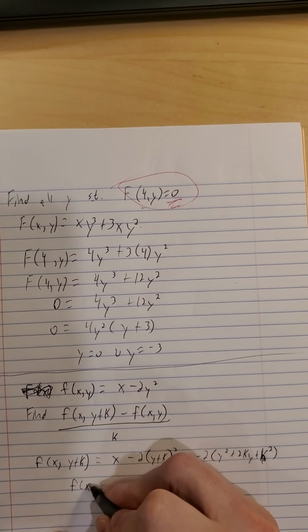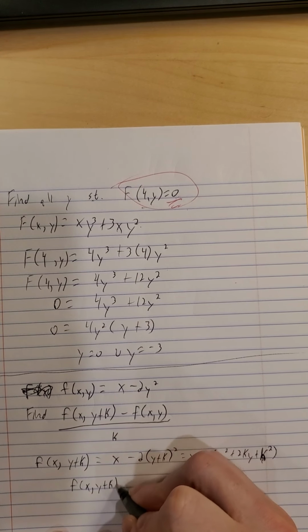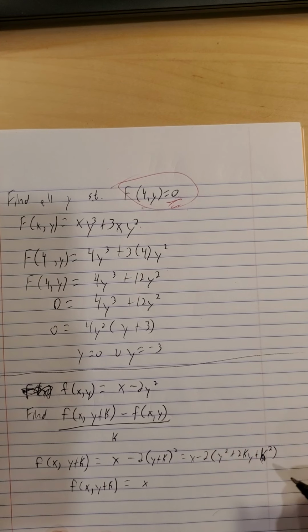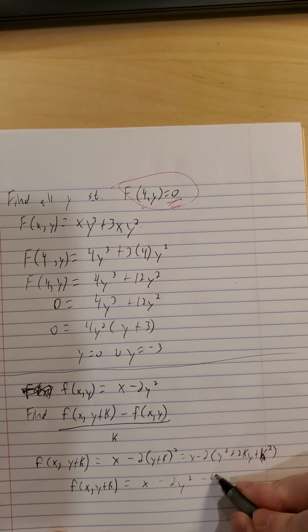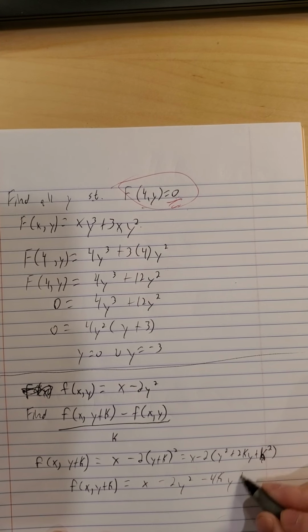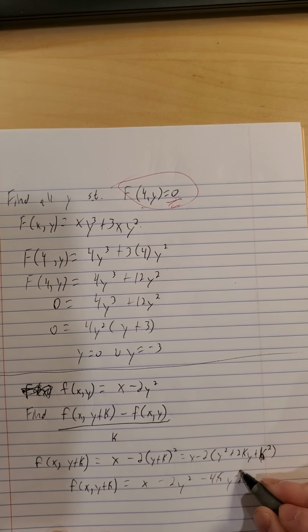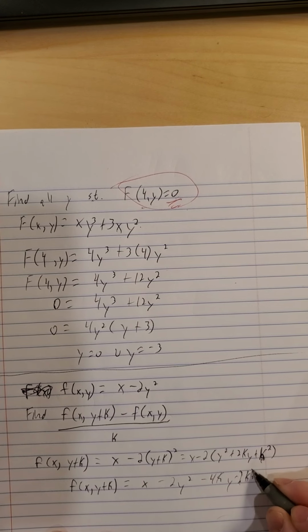So f of x comma y plus k is x minus 2y squared minus 4ky minus 2 times k squared.